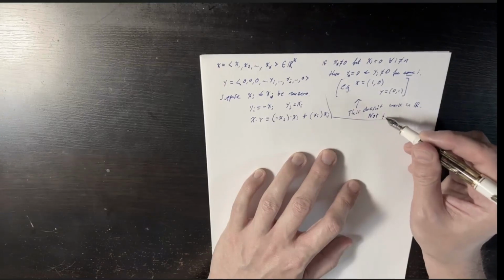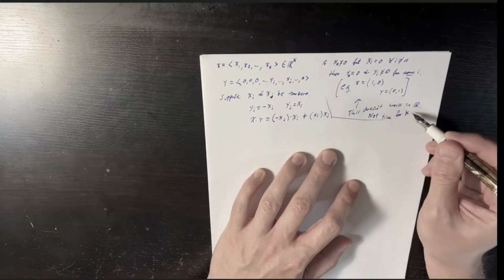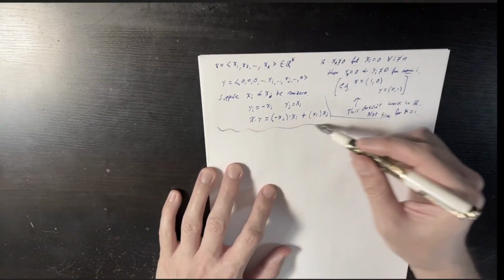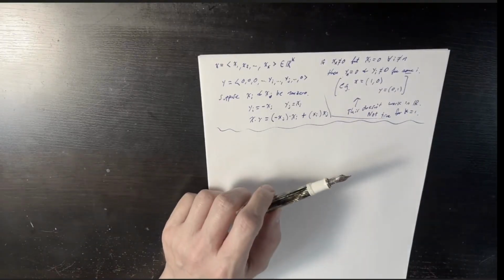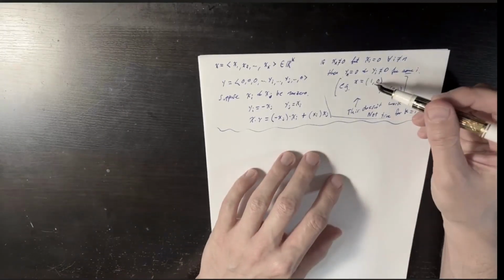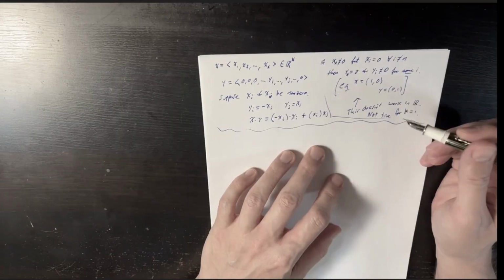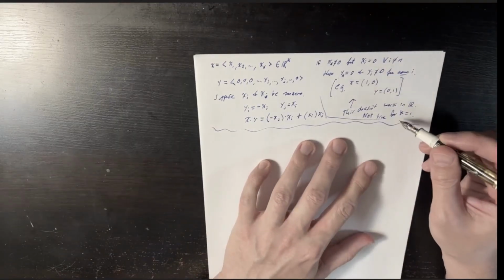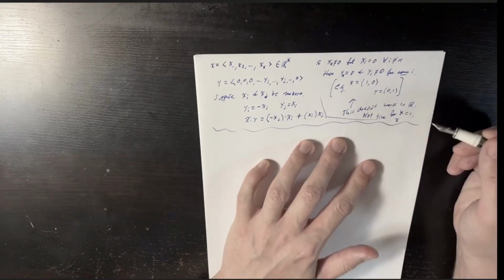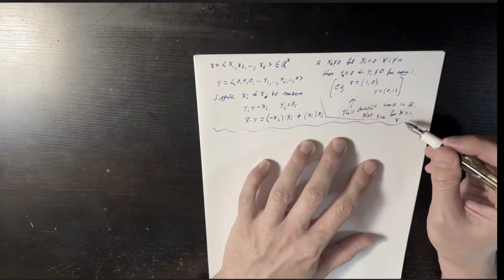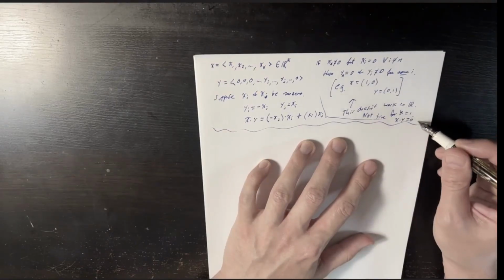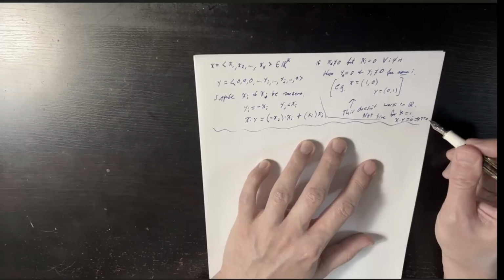No, it's not true. In one dimension, you're just not going to be able to do it. You just get a single number, you just get x. If x is non-zero, the only way for this to be 0 is if y is 0.